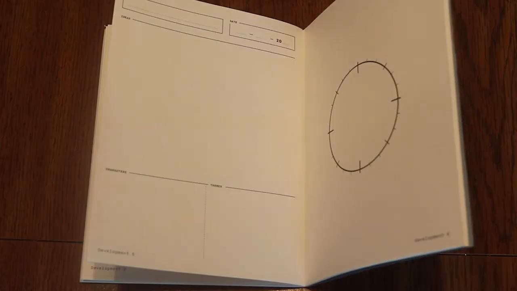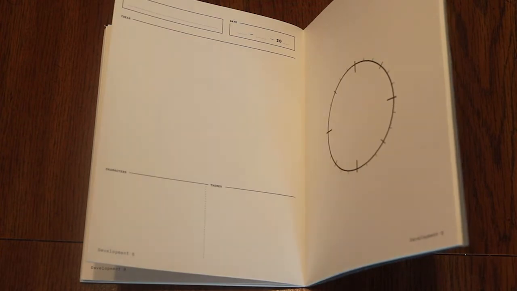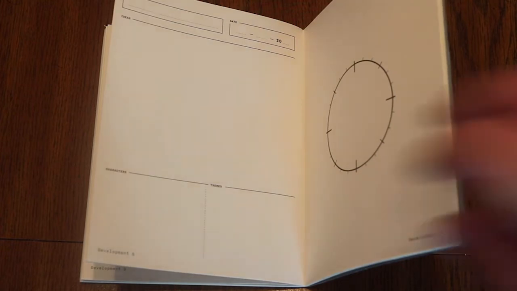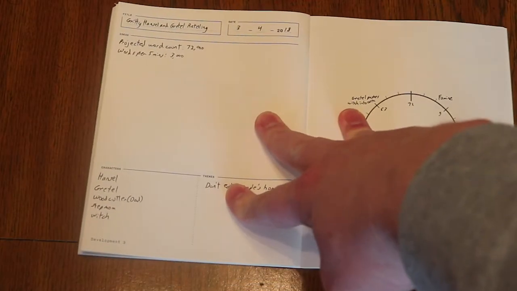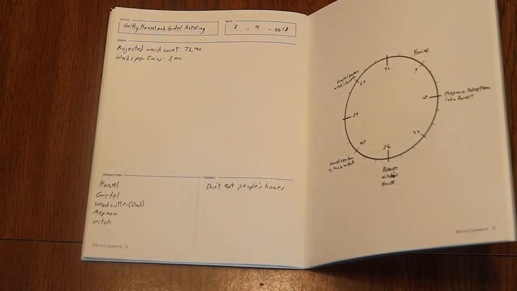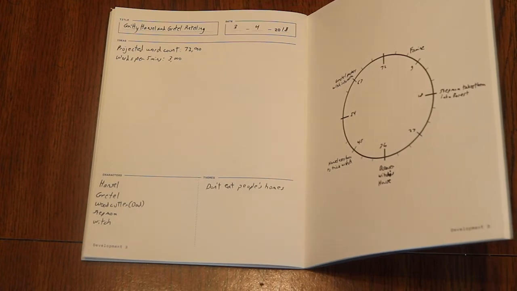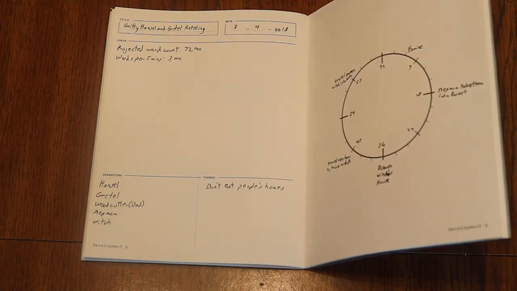The second half of the book is the development section, and that's really what I want to focus on today. The example we're going to use, since I don't really want to show you the outline of an entire novel, just in case somebody stumbles upon it, I don't want to spoil it for them. I did a mock one of a story that we all are probably familiar with, and that is Hansel and Gretel. So I'm going to use this to show you how I would use the story clock.